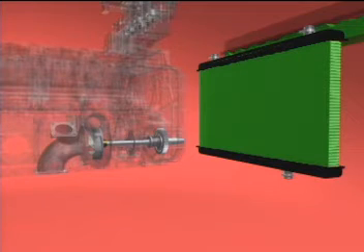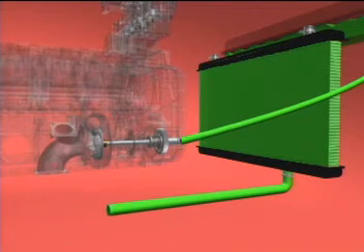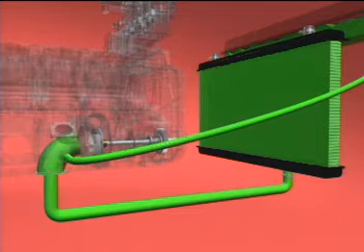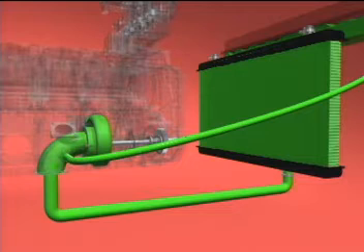In the HT loop, coolant is drawn into the water pump inlet by the gear-driven water pump mounted at the lower right side of the gear housing. The water pump impeller draws coolant into the water pump housing and supplies coolant flow to the engine via the splitter box.